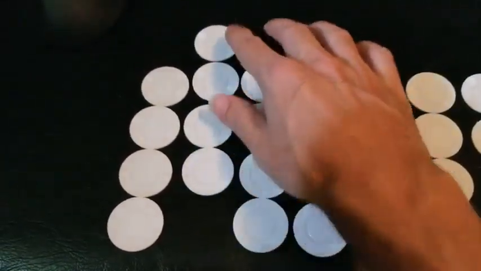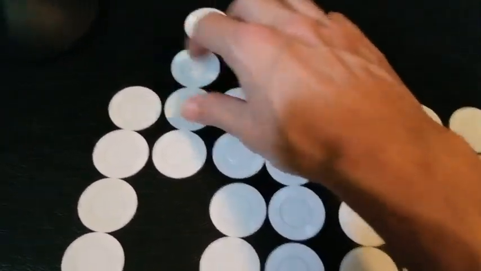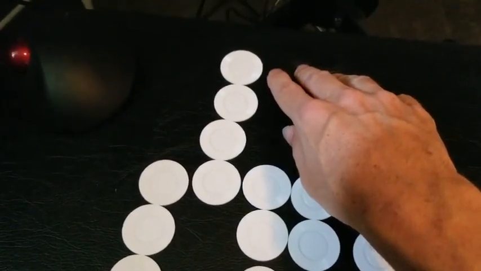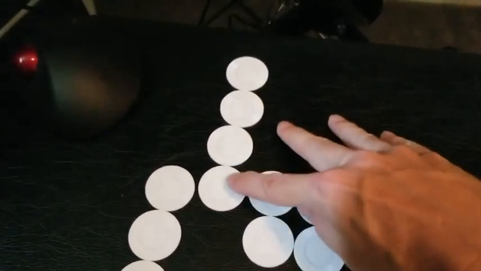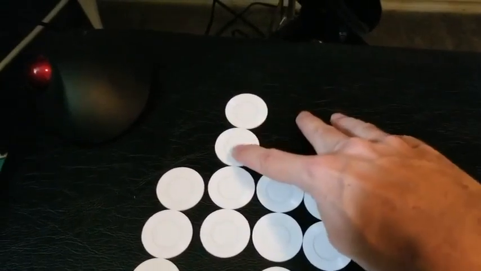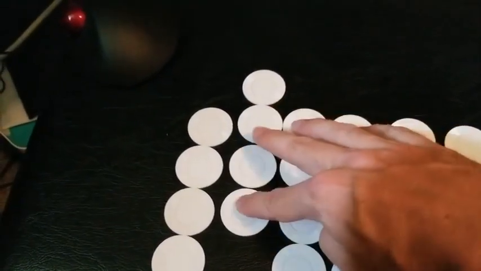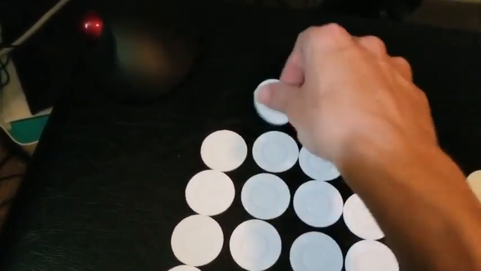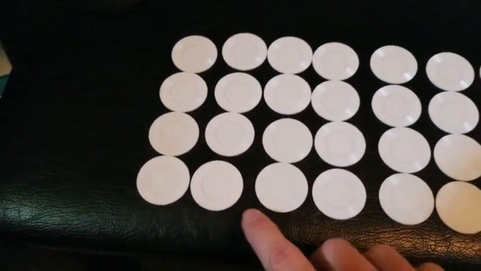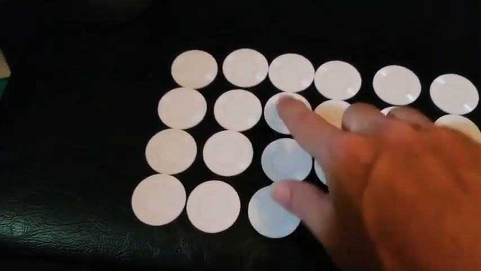You have F, A, C, D. A, C, D, F. And C, D, F, A. Starting with the fifth coming down, we have A, F, D, C. F, D, C, A. D, C, A, F. And C, A, F, D. Your D minor 7.